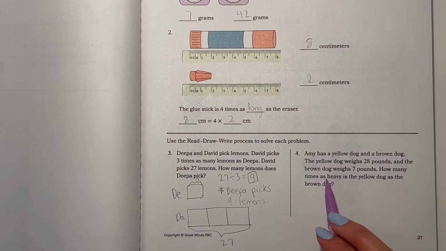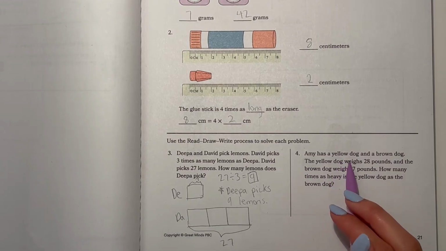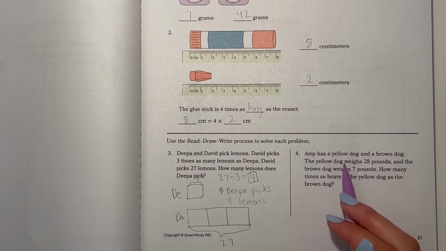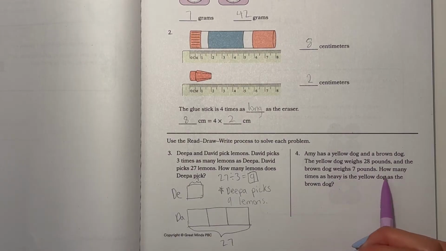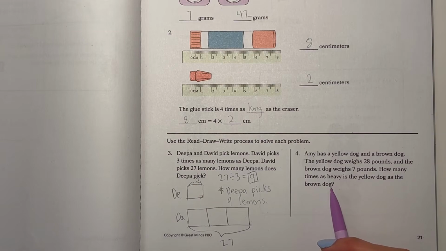Alright, number 4. Amy has a yellow dog and a brown dog. The yellow dog weighs 28 pounds and the brown dog weighs 7 pounds. How many times as heavy is a yellow dog as a brown dog?